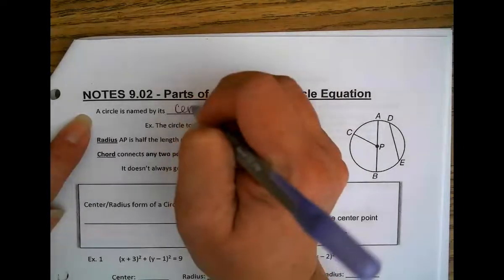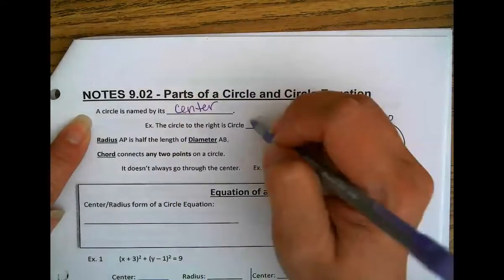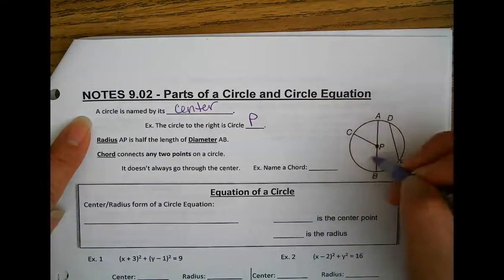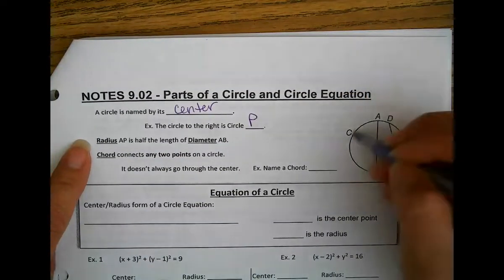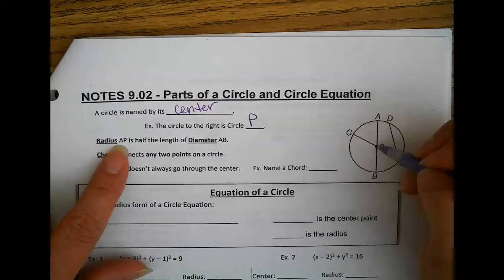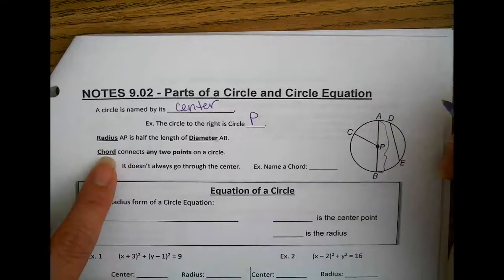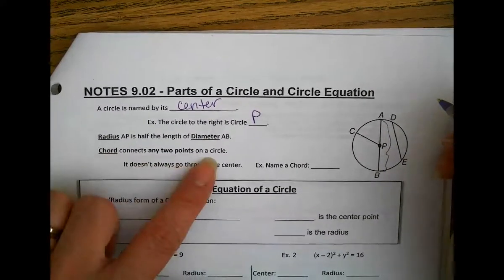So this circle is called circle P. That's the center point, where all those radii meet. So AP is half the length of diameter AB. A chord connects any 2 points on a circle.